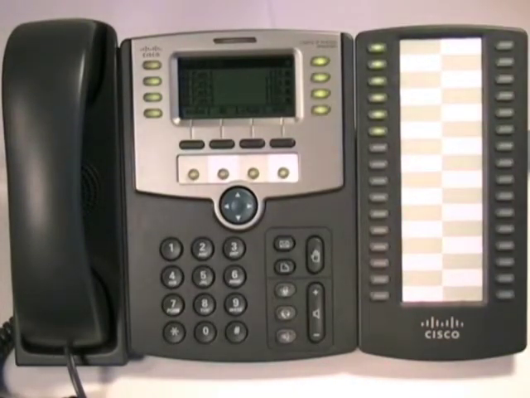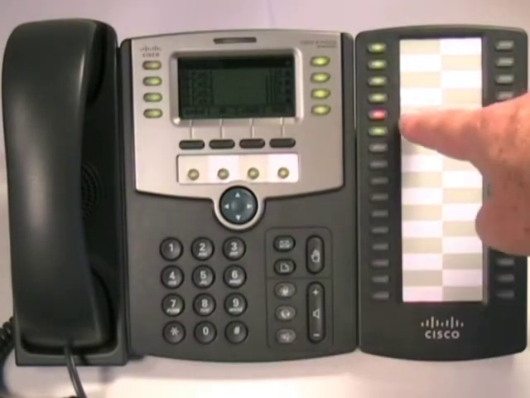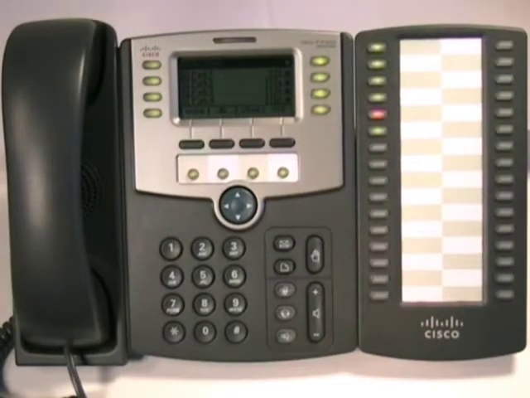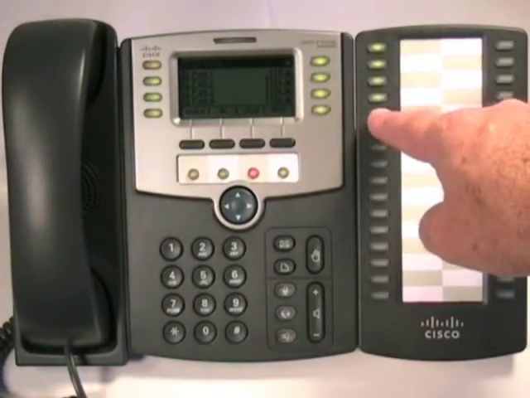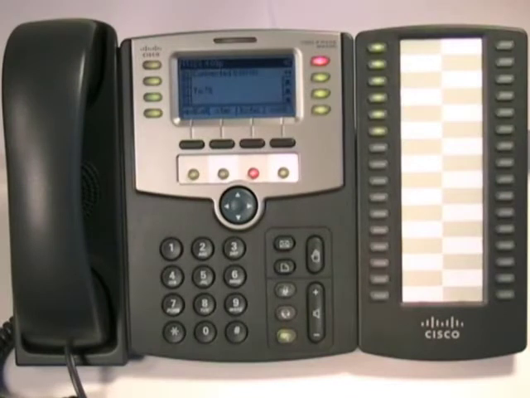I can directly monitor the presence of an extension. As you can see here, here's an active extension on the system. Or if I ring an extension, you can see the lamp flashing here red. Now I have an option as an attendant to be able to answer that call directly here. I'm now connected to that call.